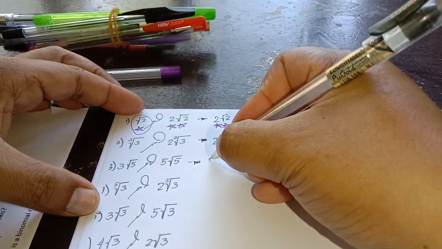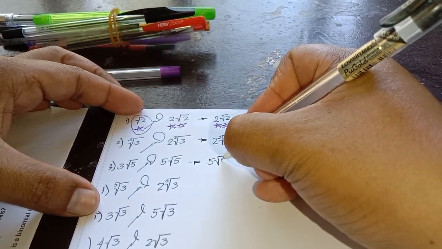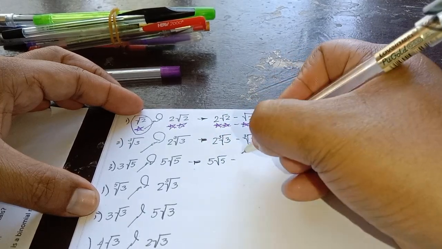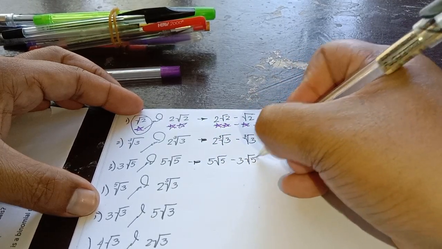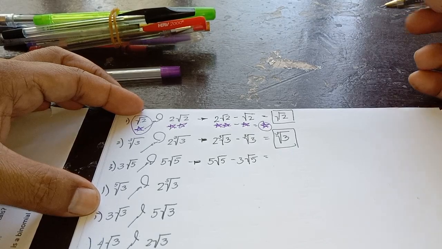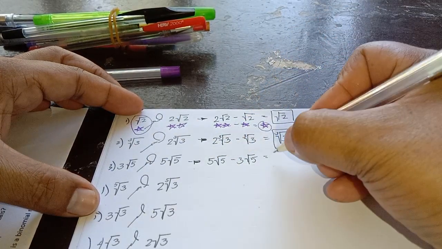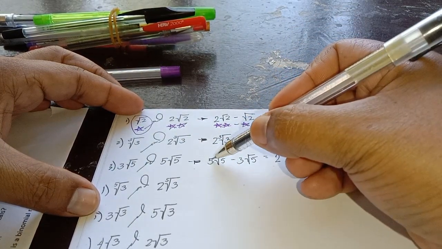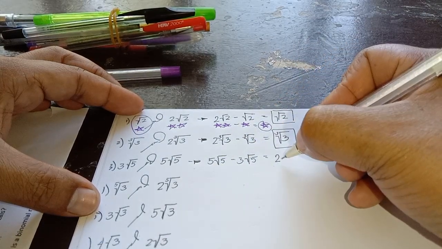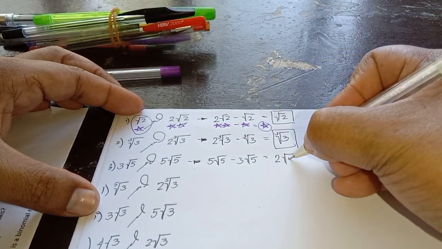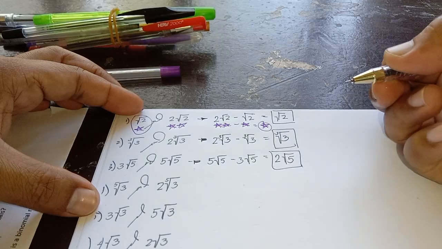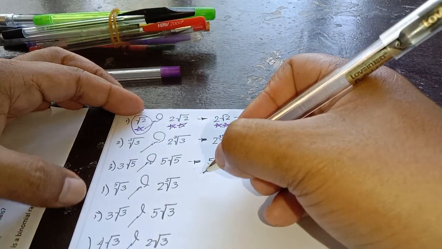Next. So, 5 square root of 5 minus 3 square root of 5. So, 5 minus 3, so 2, di ba? 5, bawasan ko na 3, ay 2. And then, copy yung square root of 5. Okay, next.